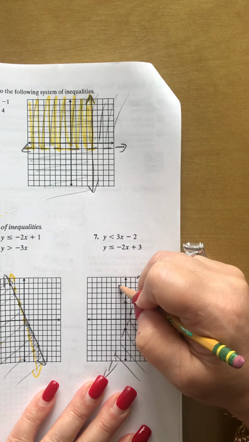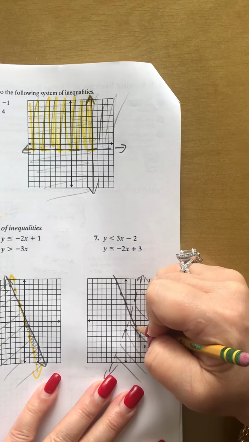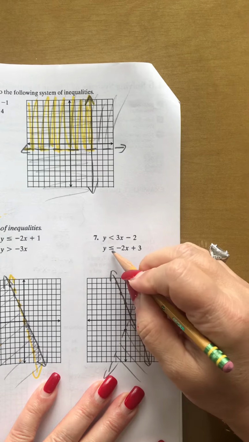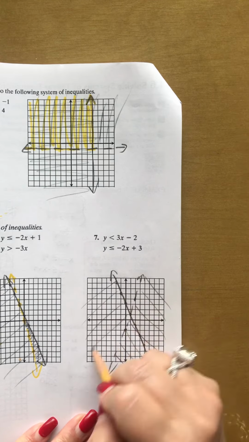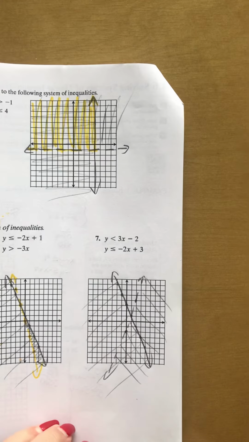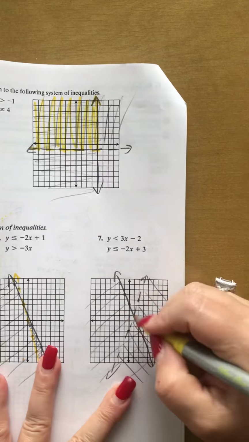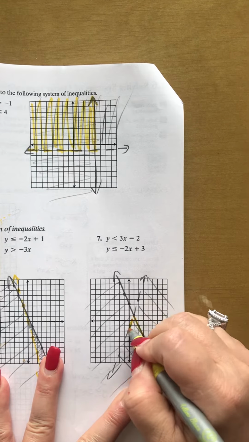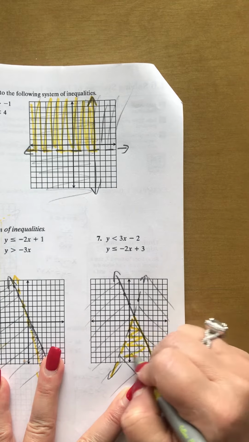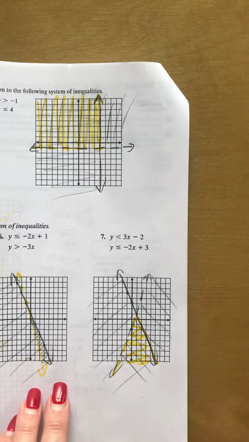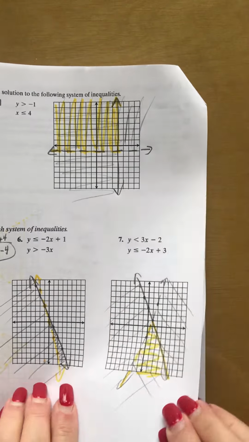And this one is going to be a solid line. And when you shade, you're going to shade less than, which is down below here. And so the region that's double shaded would be this broken, and everything in between here. Okay, next.